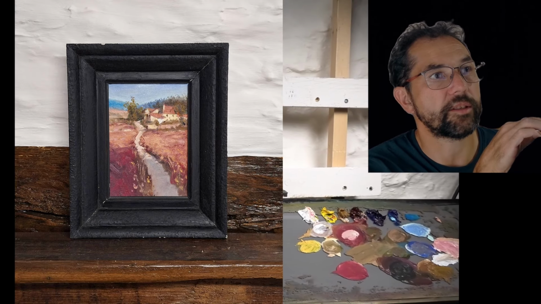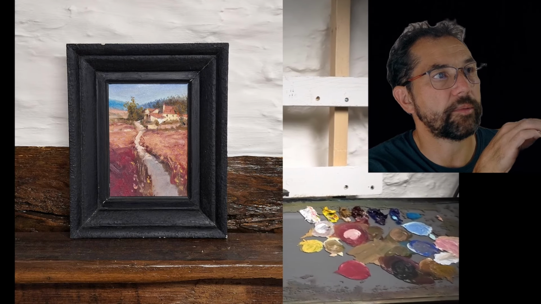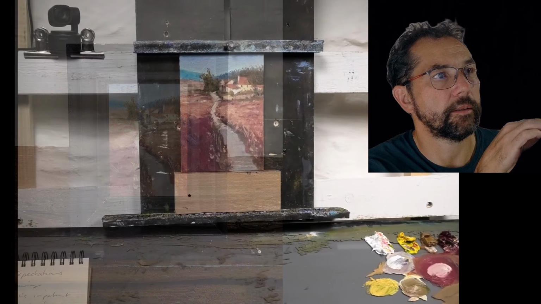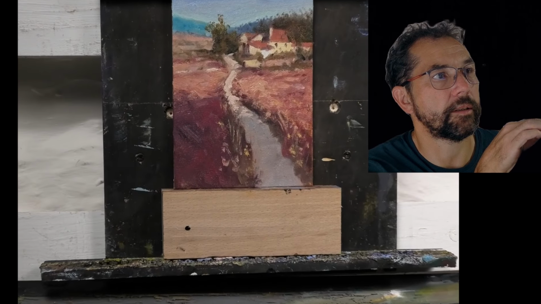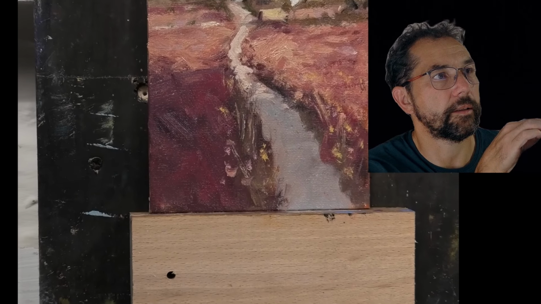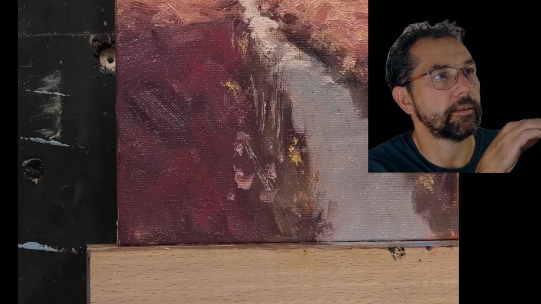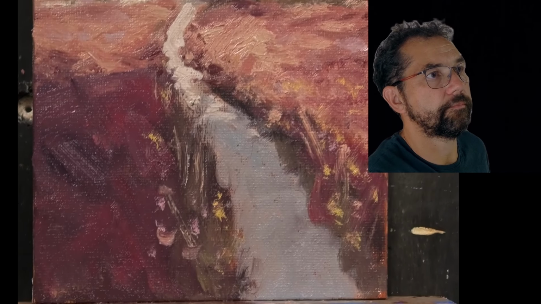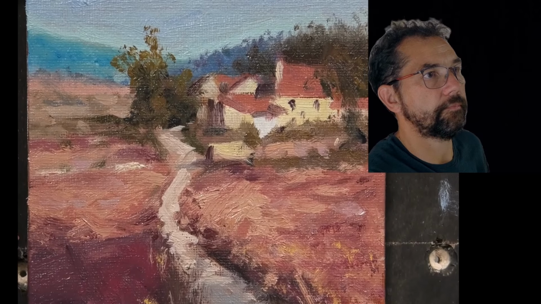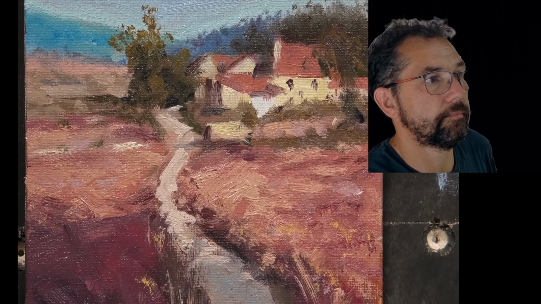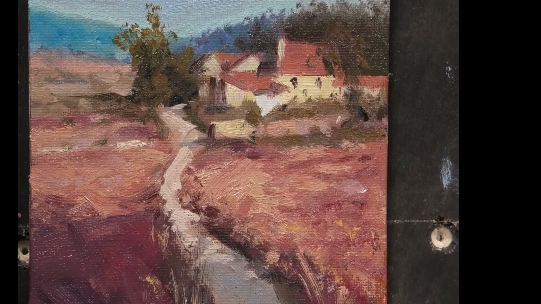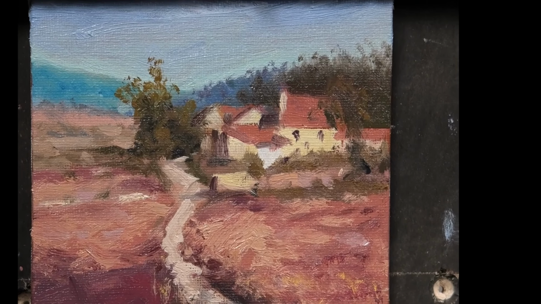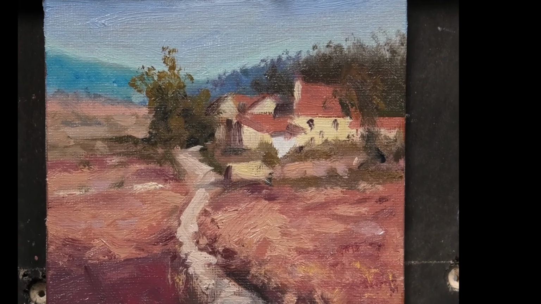So probably this is the distance your painting would be viewed. Put it in a nice frame. But when we get up close, I think the phthalo blue works okay. Added another element to the painting, a bit of interest.